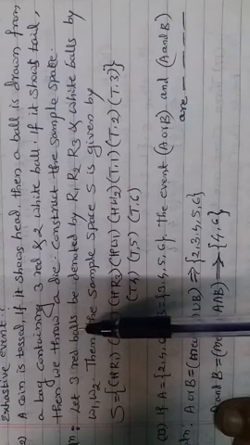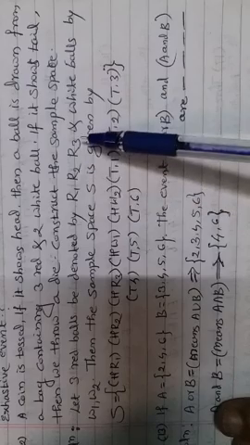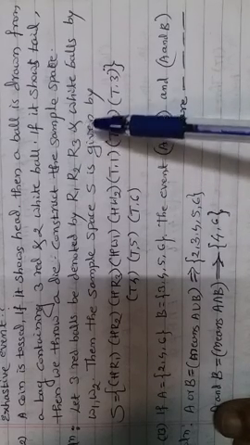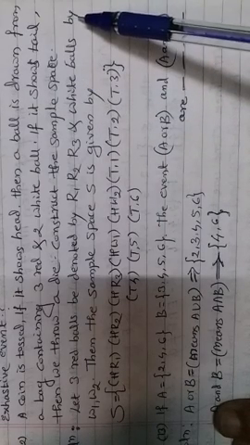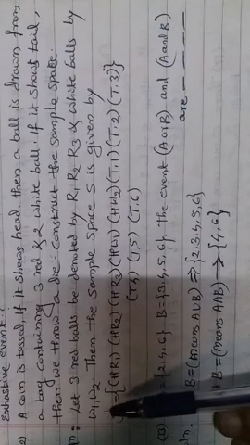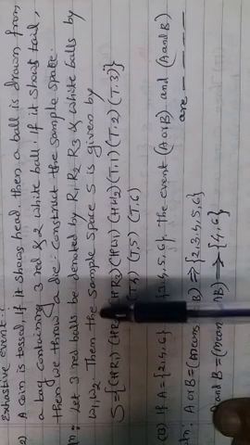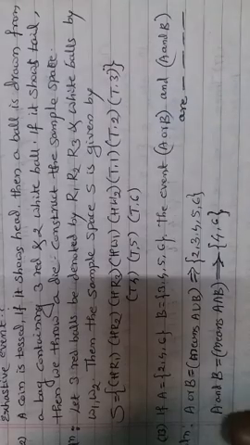Let the 3 red balls be denoted by R1, R2, R3, and the 2 white balls be denoted by W1, W2. Then the sample space S is given by.